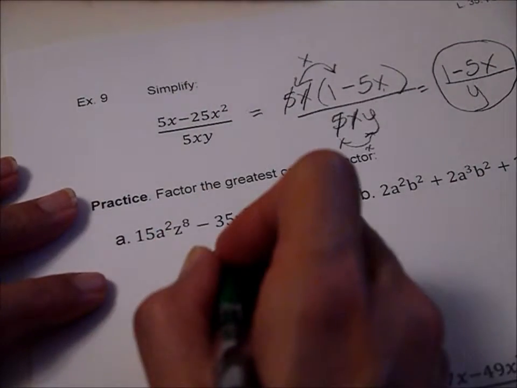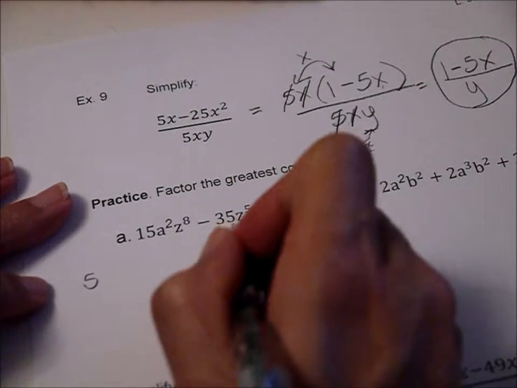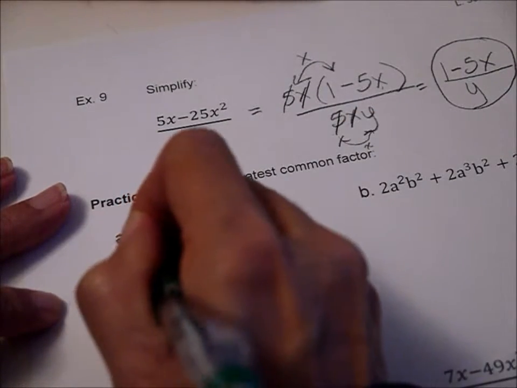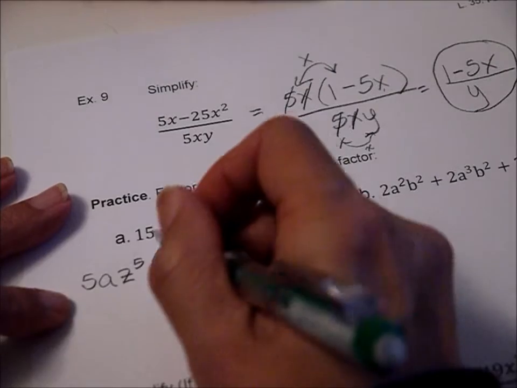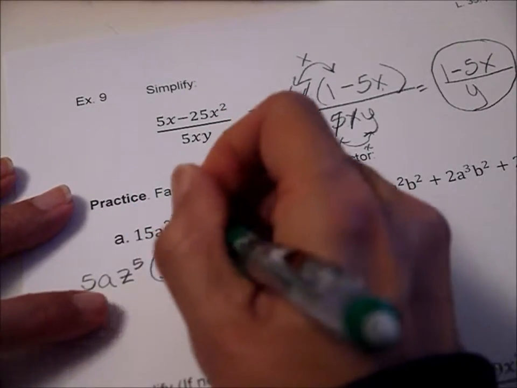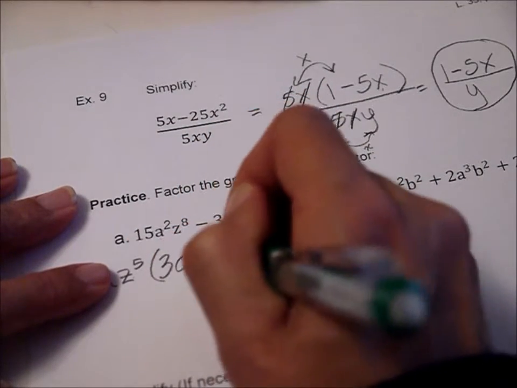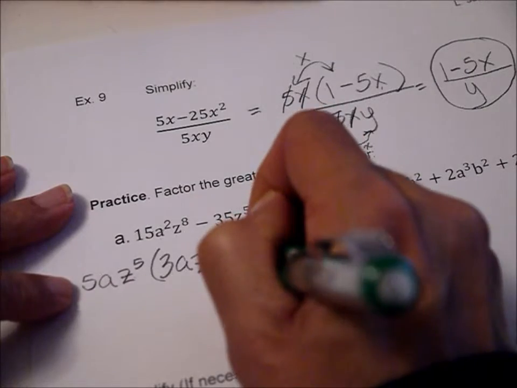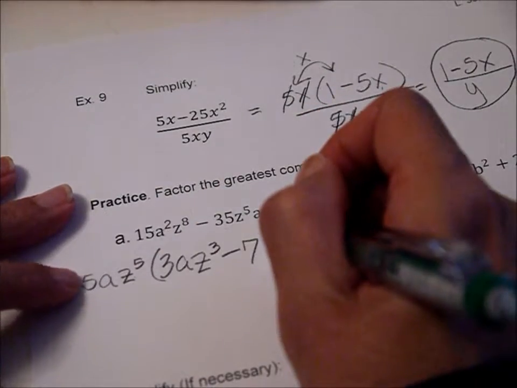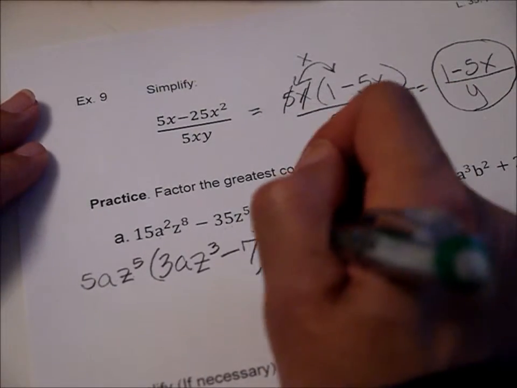All right, so it looks to me that 5 goes into both of those, and they each have an a, then they each have a z to the 5th. And so 15 divided by 5 is 3, a squared divided by a is a, z to the 8th divided by z to the 5th is z cubed, minus 7, z to the 5th, and a. Oh, so it looks like it's just 7. There we go.